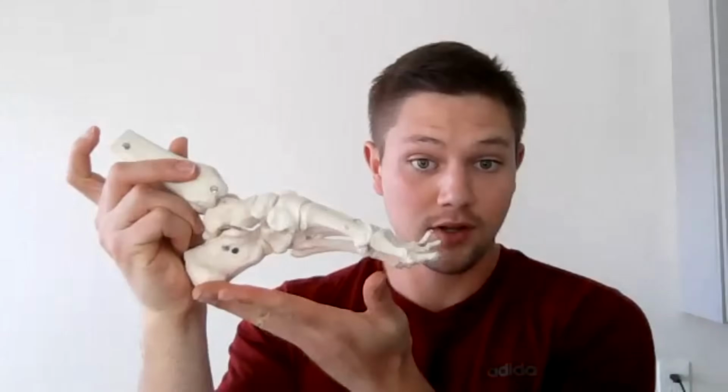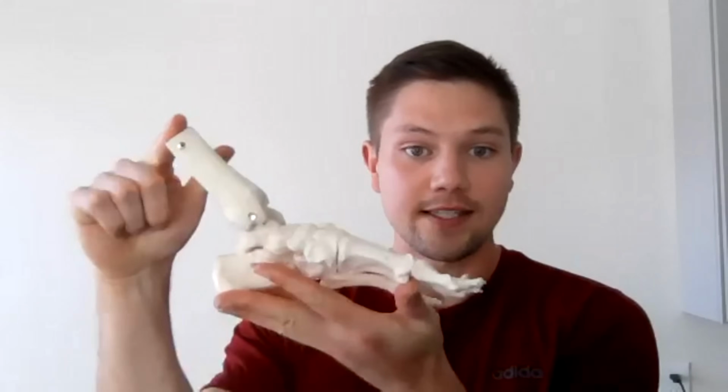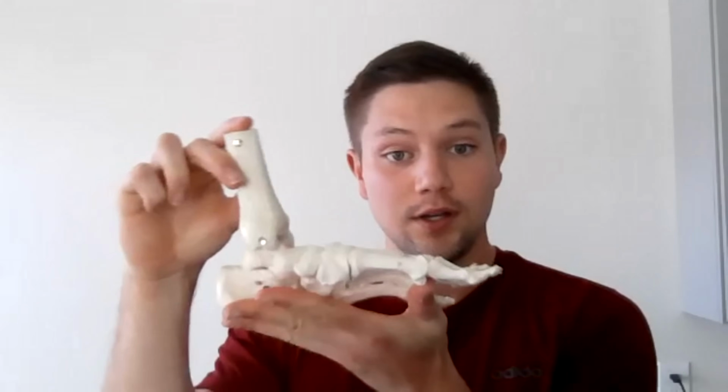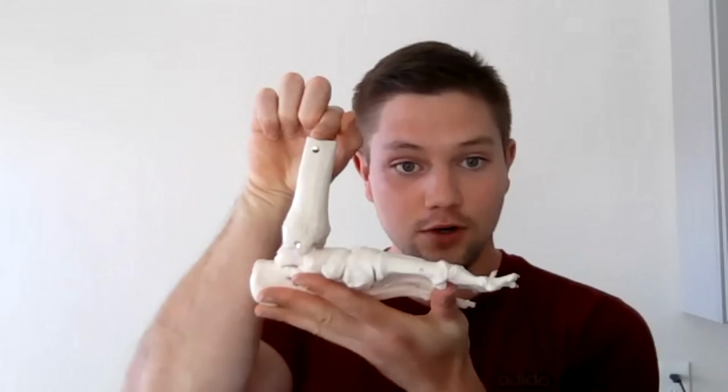Look at it like this. Okay. Striking the ground with my heel. What is my tibia angle here? It's negative, supination. When my tibia angle is vertical, we're in more pronation.